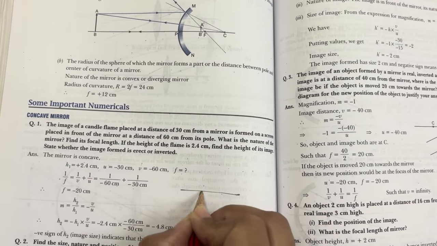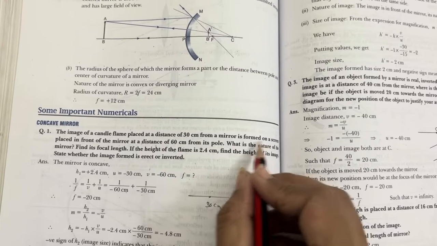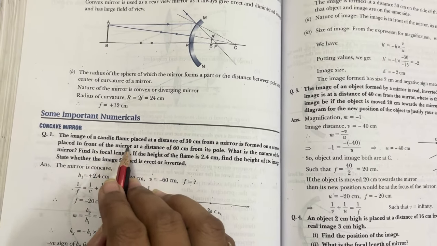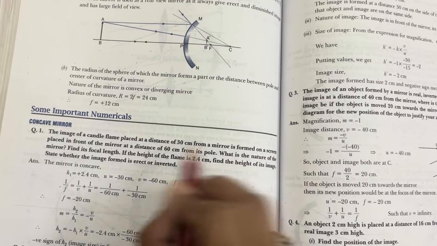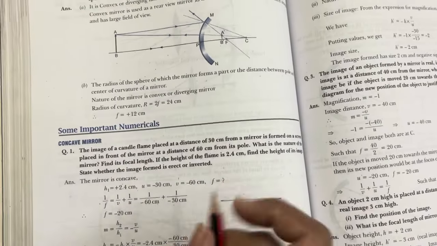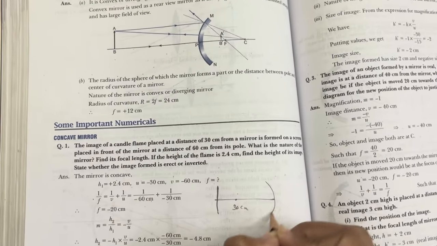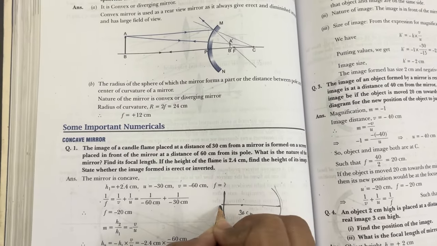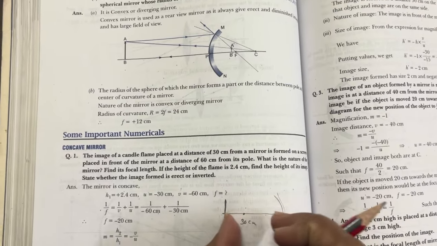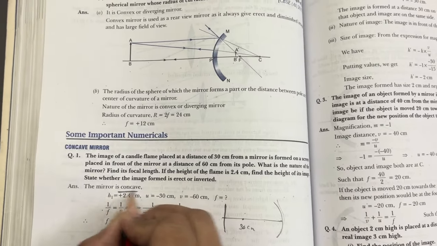This is the mirror, 30 centimeters. I'm keeping it, placed, and since this particular thing is formed on a screen placed in front. Now the screen is also kept in front of the mirror. The object is kept in front, the screen is also kept. So I told you, in front means it is going to be a concave mirror.